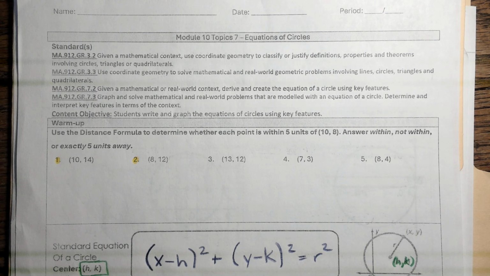The objective of this topic: you are going to write and graph the equations of circles using key features. I know you're thinking, what are the equations of circles? Well, we'll get there. The warm-up is going to involve the distance formula.